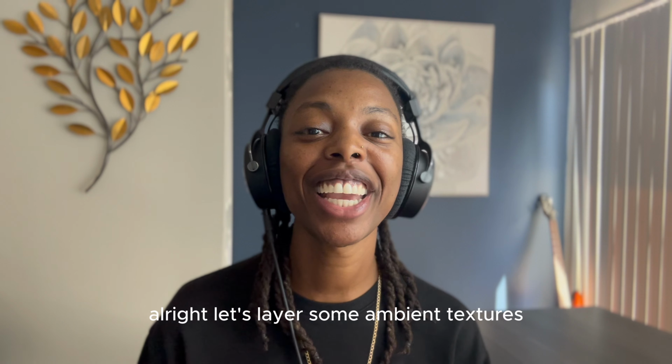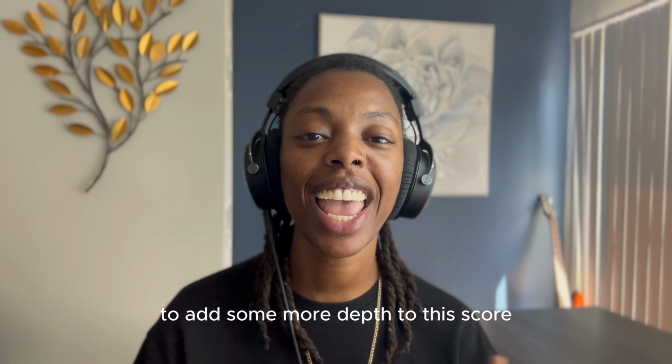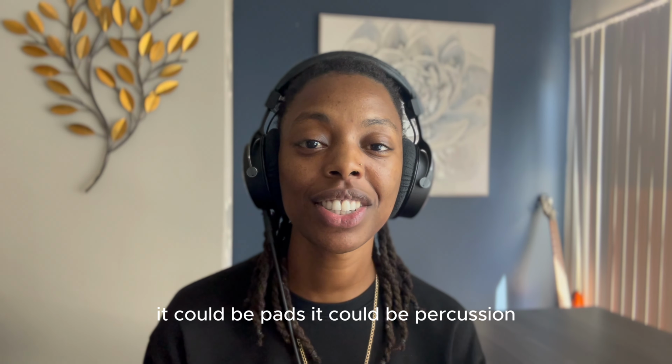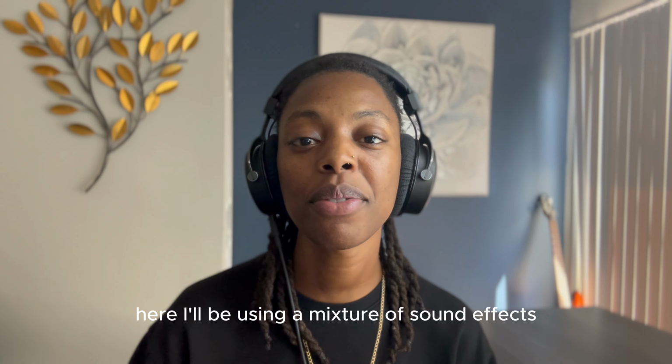All right, let's layer some ambient textures to add some more depth to this score. It could be pads, it could be percussion, it could be sound effects. Here I'll be using a mixture of sound effects and percussion.